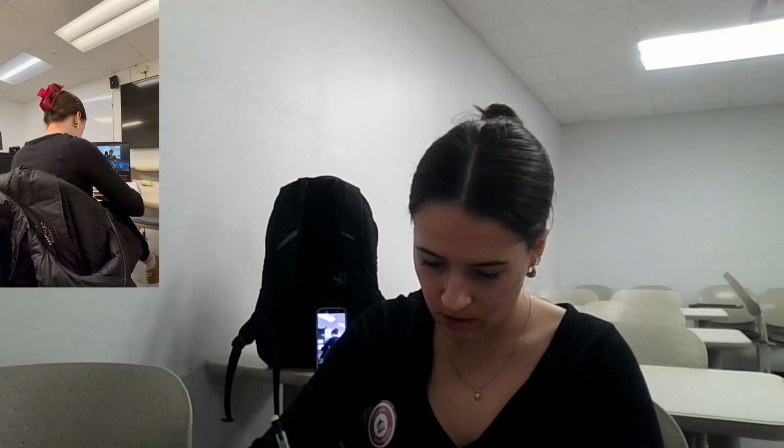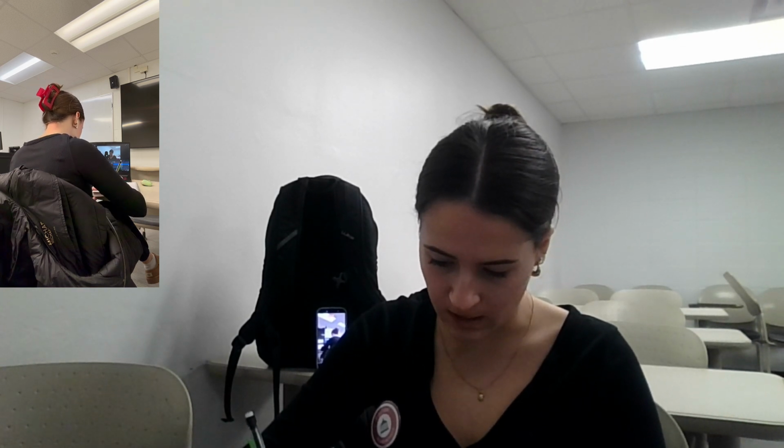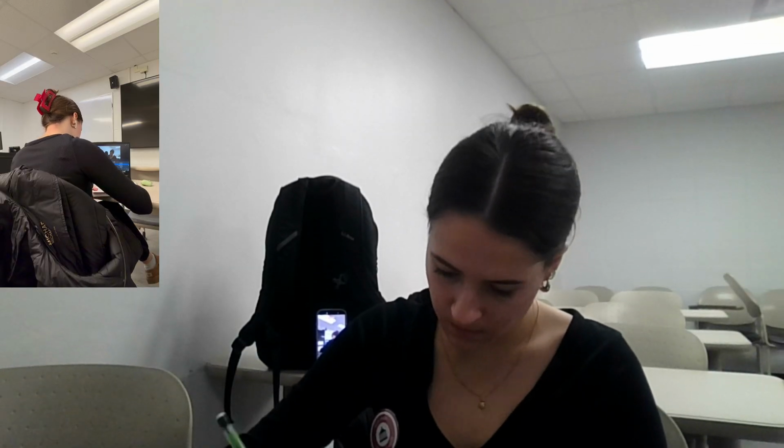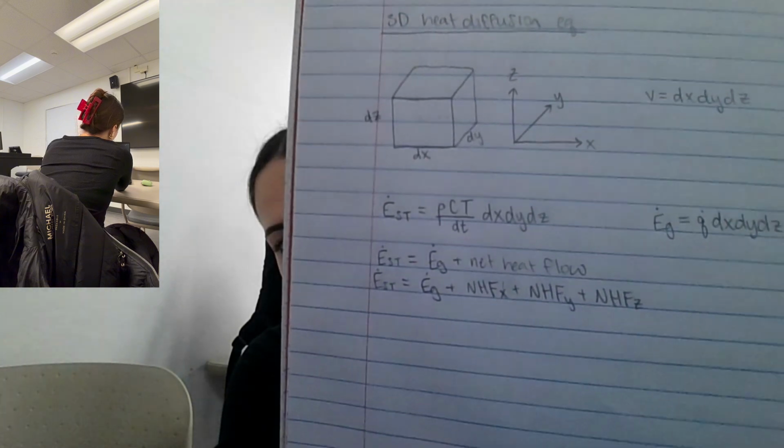So I can write that my energy storage rate equals the energy generation plus the net heat flow, which I'm just going to write as NHF, in the x direction, plus the net heat flow in the y direction, plus the net heat flow in the z direction. So this is the equation I have here.